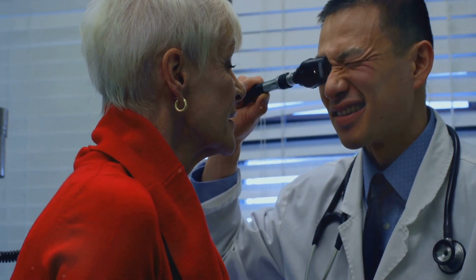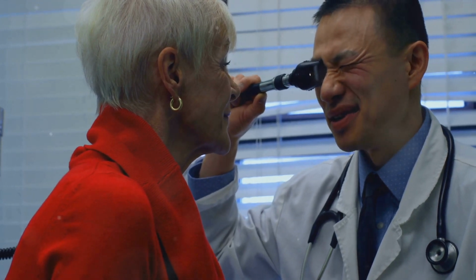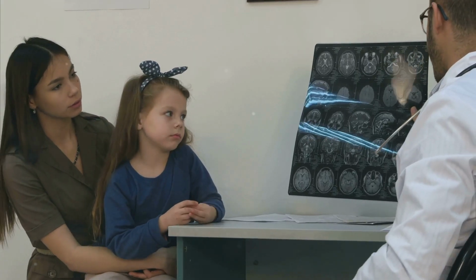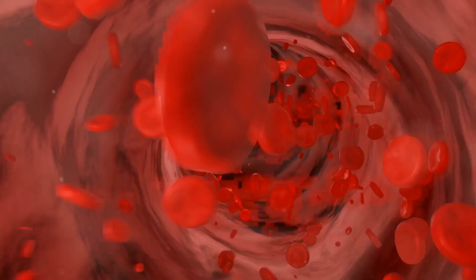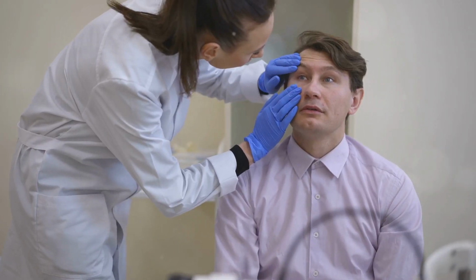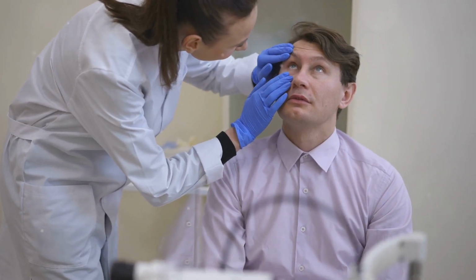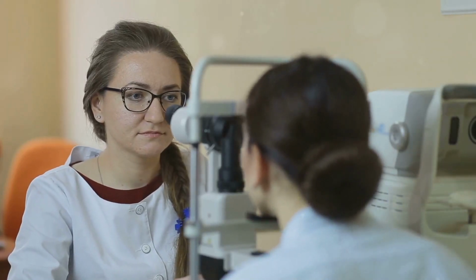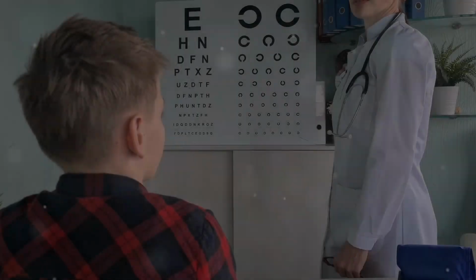Optic nerve atrophy refers to the damage or degeneration of the optic nerve, which transmits visual information from the eye to the brain. Causes include poor blood flow, known as ischemia, inflammation, or trauma. In conditions like glaucoma, increased intraocular pressure can damage the optic nerve fibers.